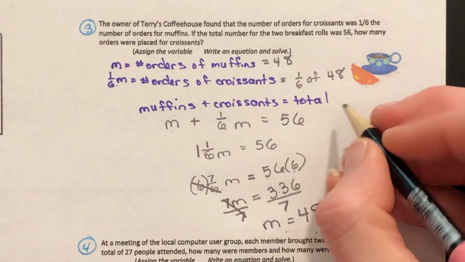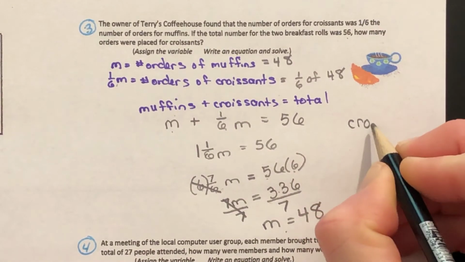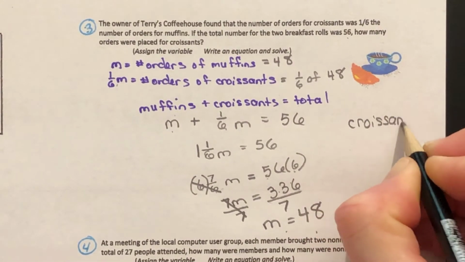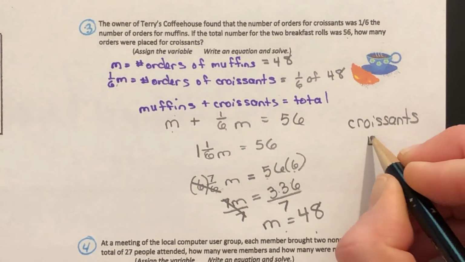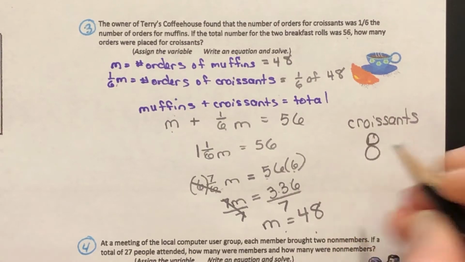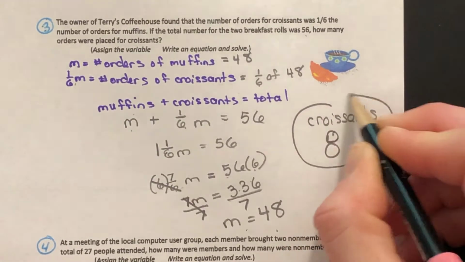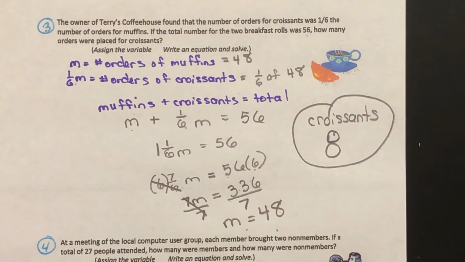So croissants, 8. The answer to my question is 8. 8 orders were placed for croissants.